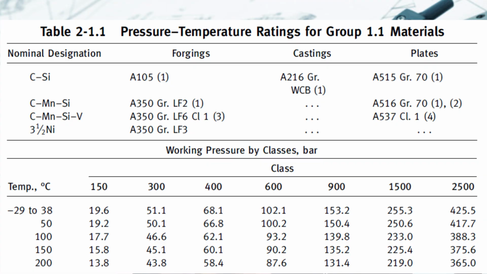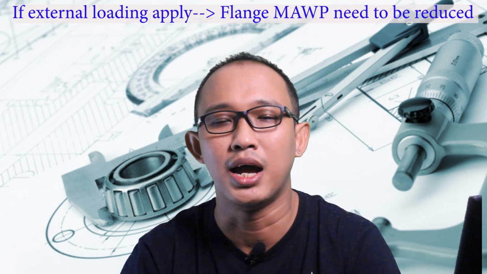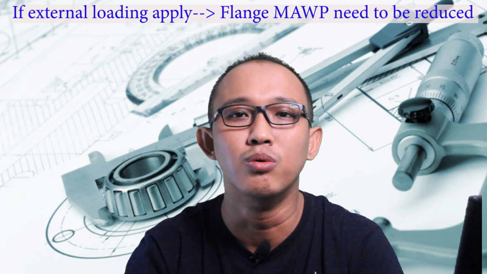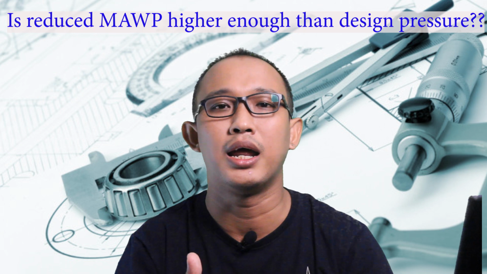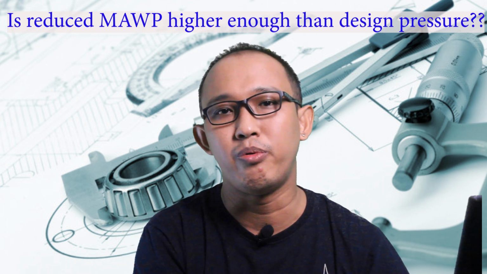In a standard flange, there is a standard MAWP value for every rating depending on design temperature and material grade. But these standard flange MAWP values will be reduced when any external nozzle loading is applied on the flange. Is the reduced MAWP high enough compared to the design pressure? If not, should we use another rating? For example, a 150 flange rating may need to increase to a higher rating, 300, because the normal MAWP is reduced by the addition of external nozzle loading.